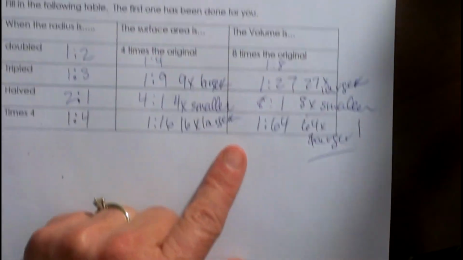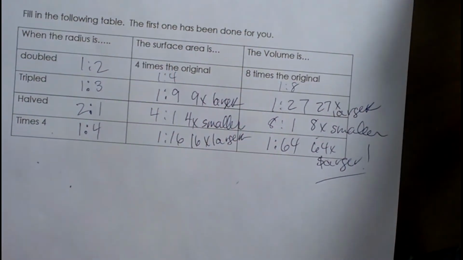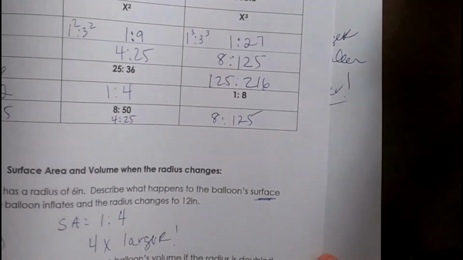Wow. Okay, well, I hope these charts kind of help set up some of the word problems you're going to work on. And let me know if you have questions.